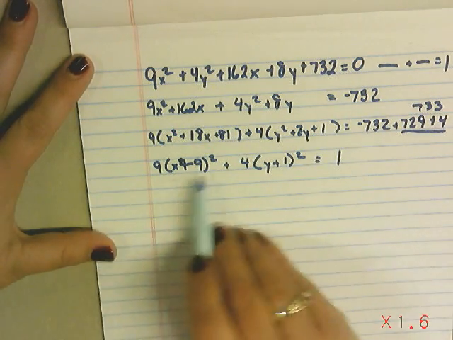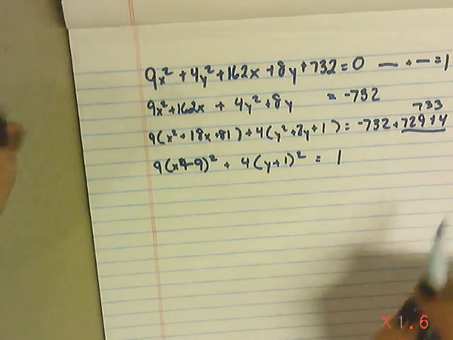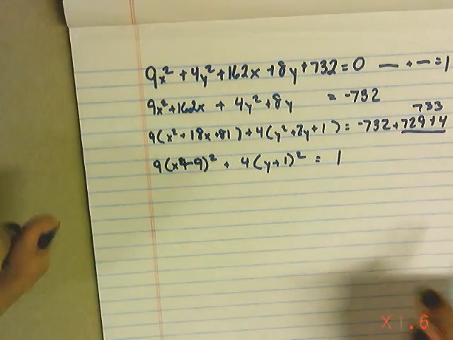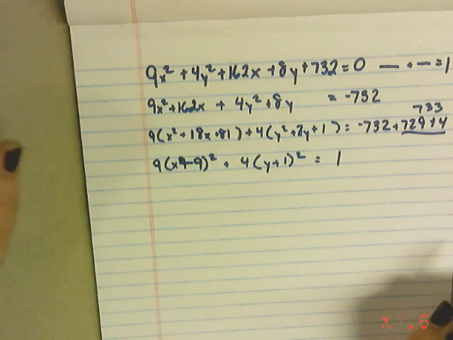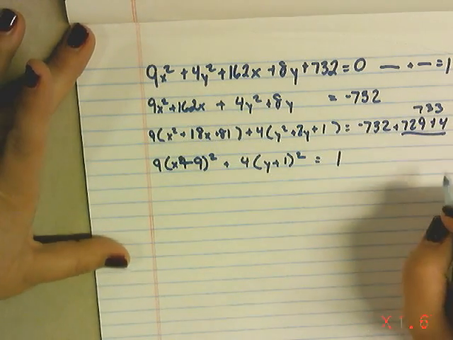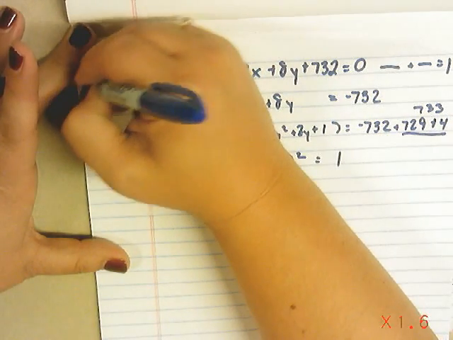Normally we would mess with this and get the numbers underneath and all that business, but since we don't need to go any further, we're just going to leave it there for today. All right, so that's our ellipse.